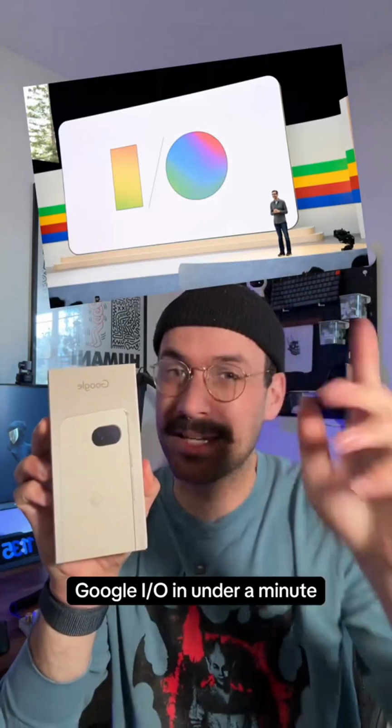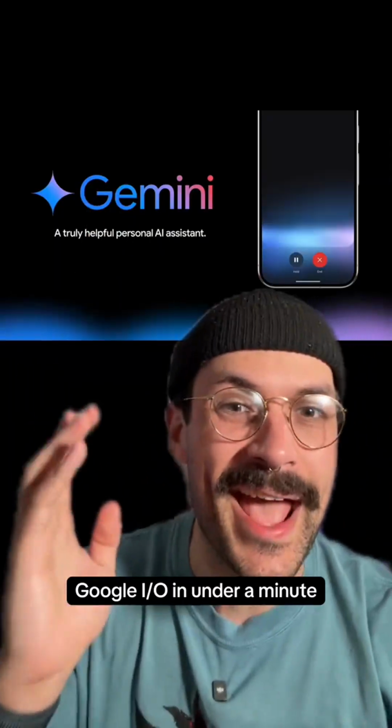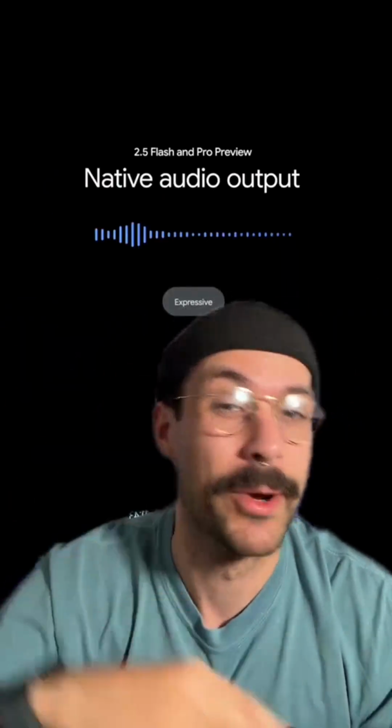Here's everything that Google announced yesterday at Google I/O in under a minute. First, their main AI model, Gemini, is just going to be way better. It's going to be faster and have access to more learnings and data. And crucially, the voice and audio output has been significantly improved. Here's how it sounds.